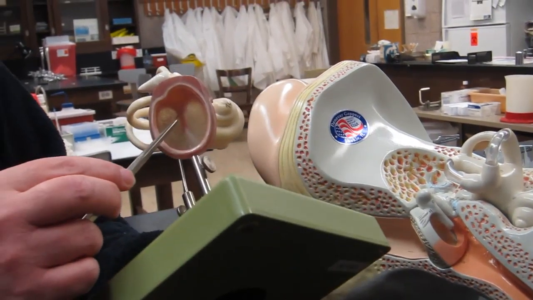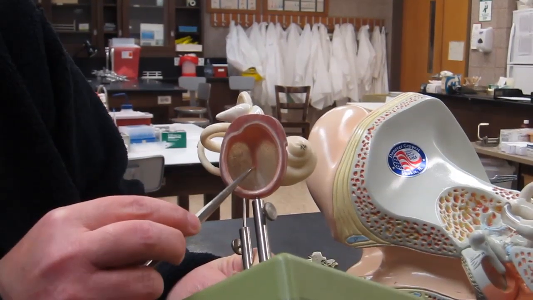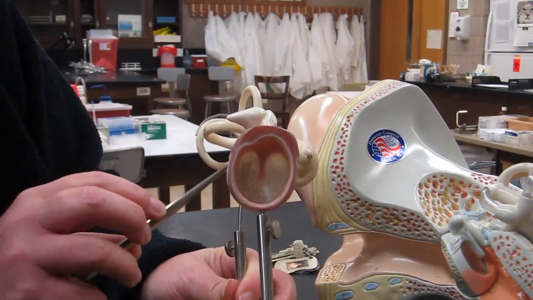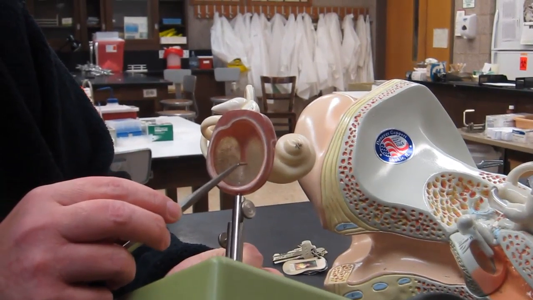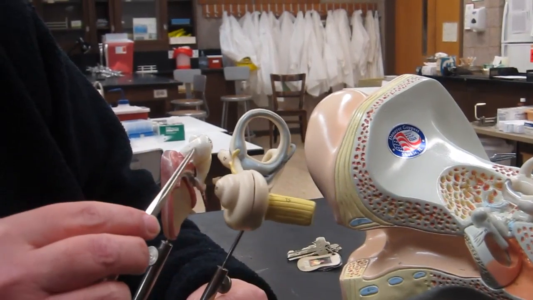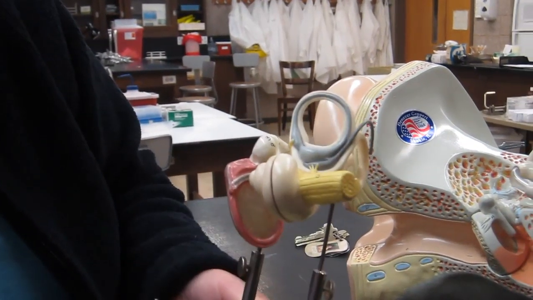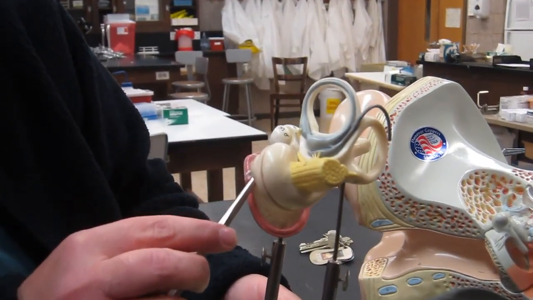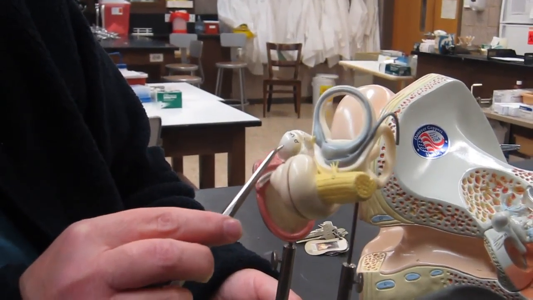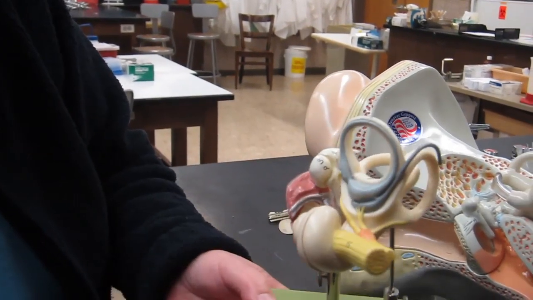Okay, and that pink line that you can see looking at it is actually part of the malleus. Okay, so this is the part that is attached to the tympanic membrane. So as soon as this starts to move, the malleus starts to move in sympathy with it. Okay, so the layperson's term for the malleus is the hammer, because some people think it looks like a little ball-peen hammer.